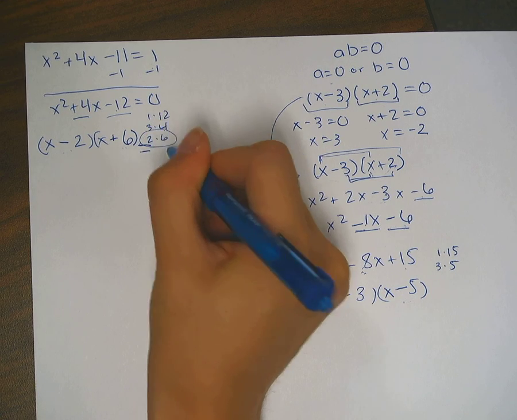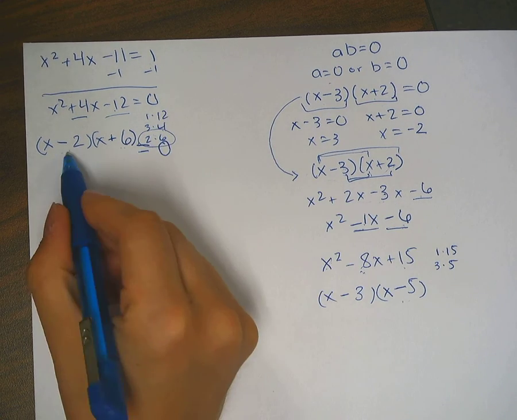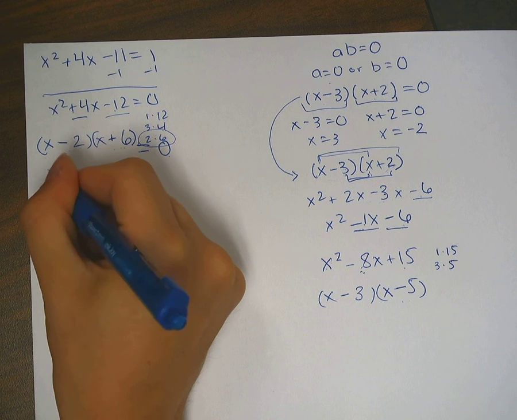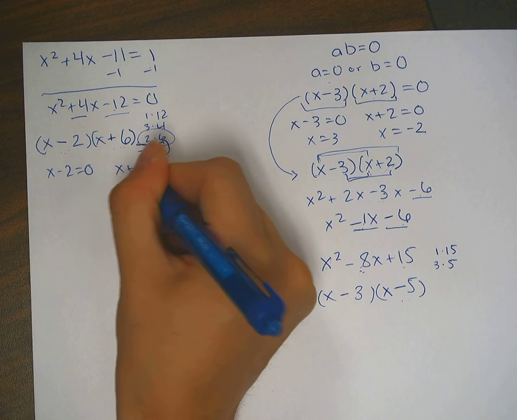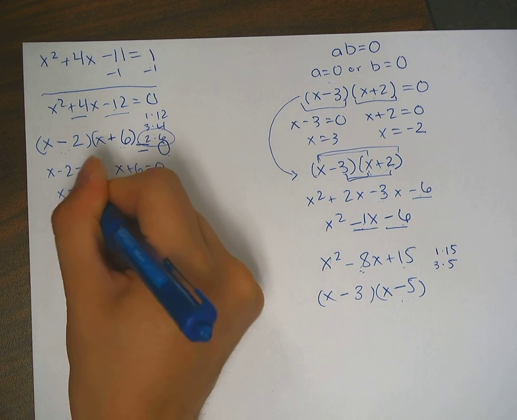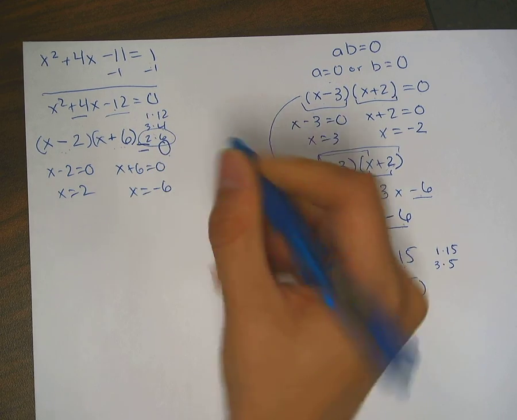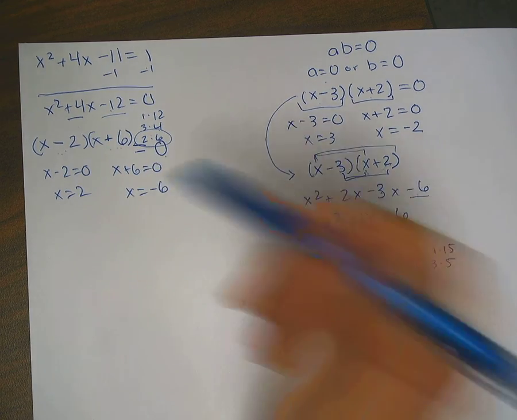And that was equal to 0. So if this times this equals 0, then either x minus 2 equals 0, or x plus 6 equals 0. And so I have x equals 2, or x equals negative 6. And of course, if you don't want to write out all these steps, that's fine, but that's how we solve.